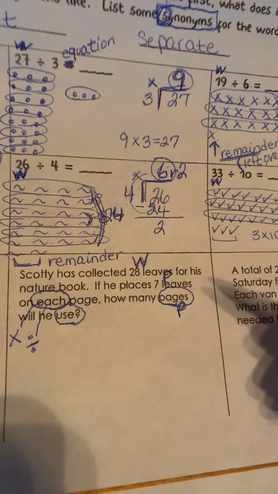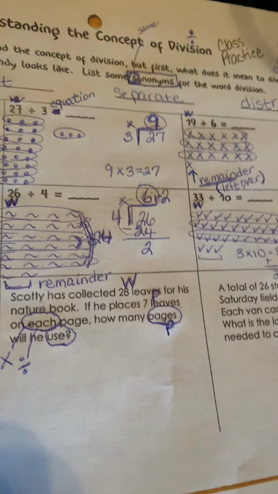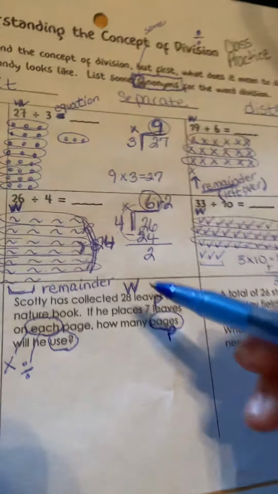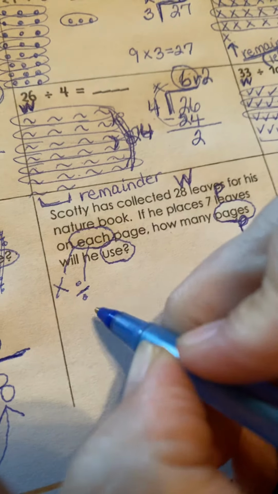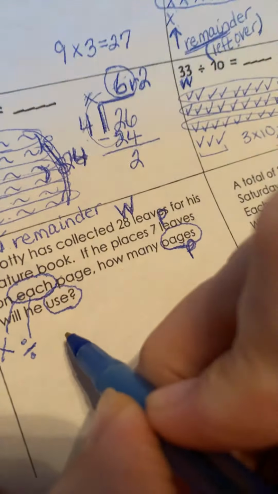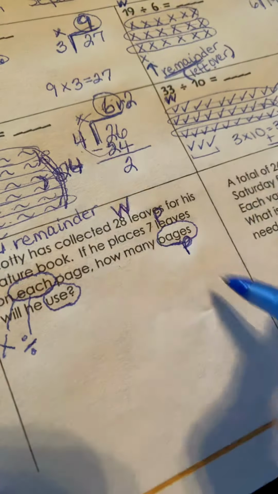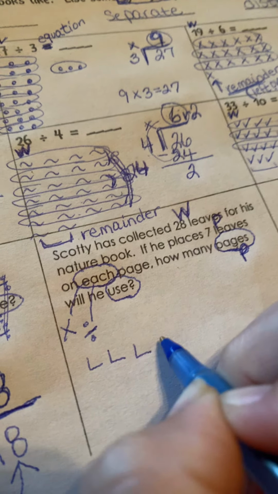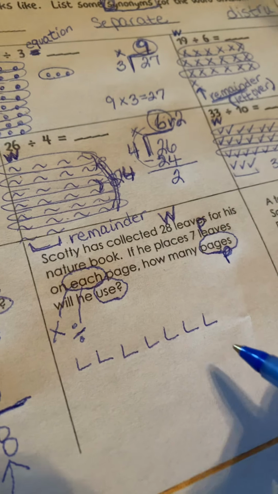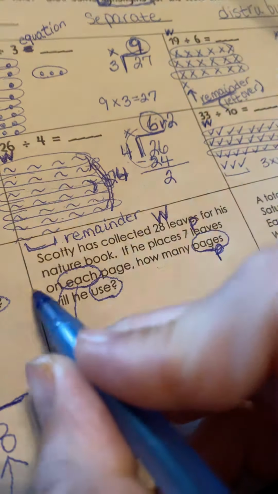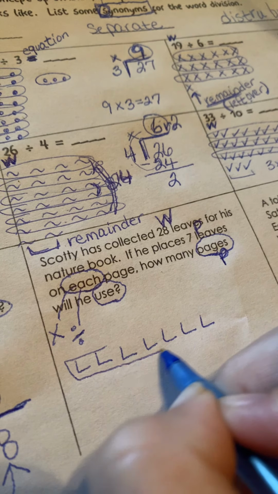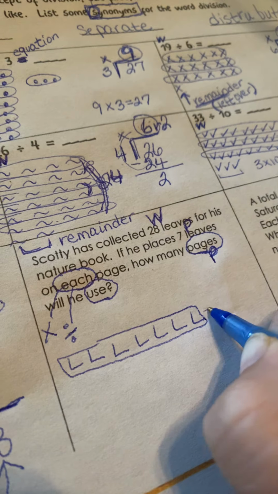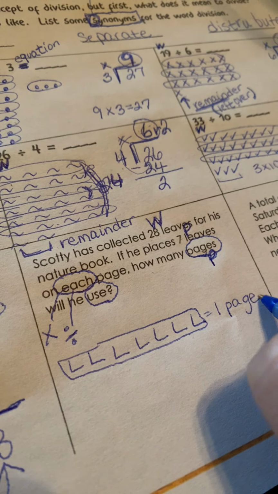How could I solve this? What should I start doing? Drawing what? Yeah, the 28 leaves. Let's do it in our equal array. Let's do leaves in an array. I'm going to do L's. Why do you think L? Ah, L for leaves. All right, here we go. How many leaves should I draw? Just draw 28 randomly again? I mean, because I can, right? Yeah, or let's draw into 7. 1, 2, 3, 4, 5, 6, 7 leaves. He places 7 leaves on each page. So 7 leaves is 1 page, right? Y'all write that.